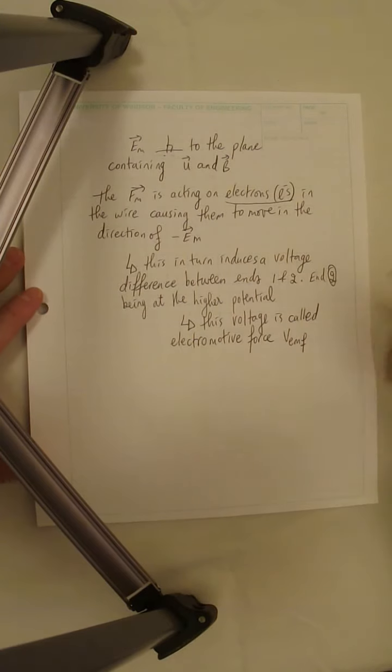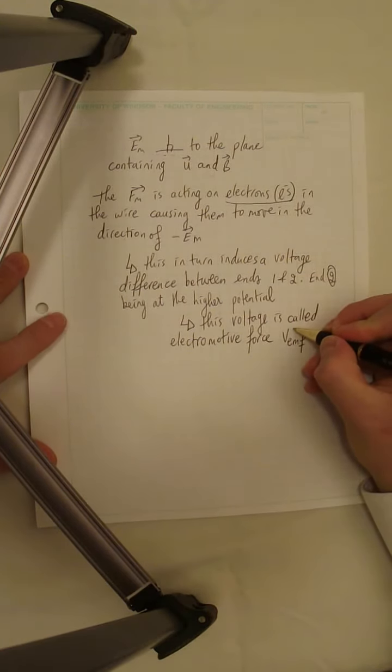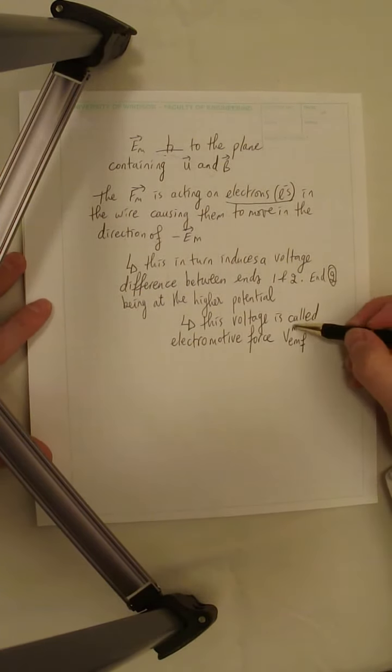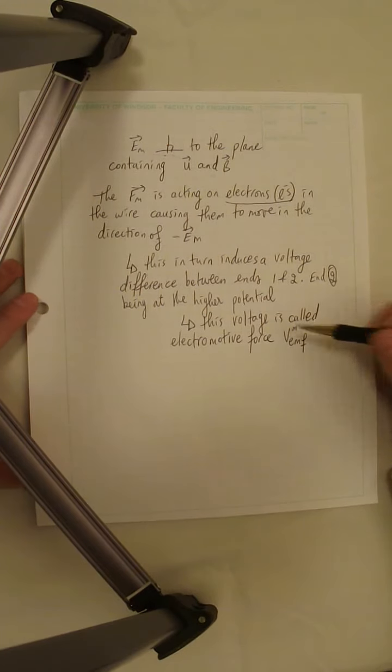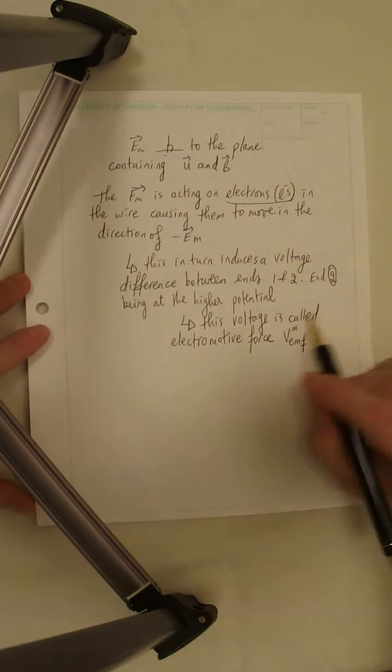Since the conductor is moving, some books also use M to represent motion. And if the conductor is static with a time-varying magnetic field, usually it's TR, for transformer electromotive force.